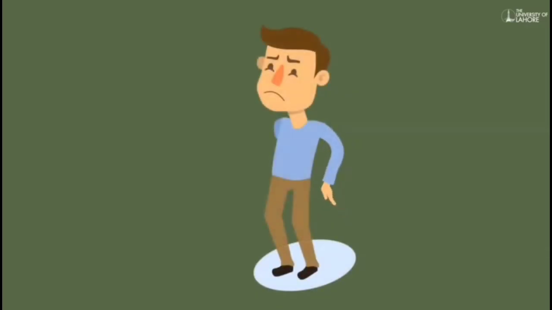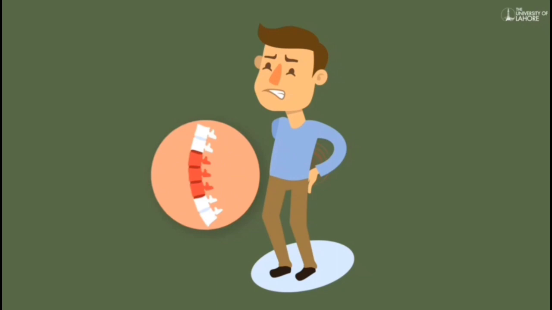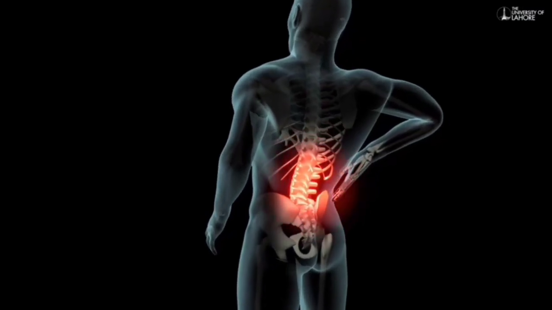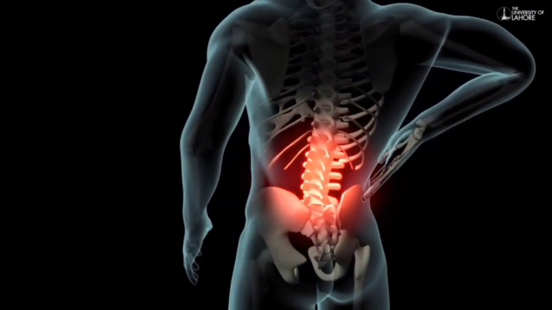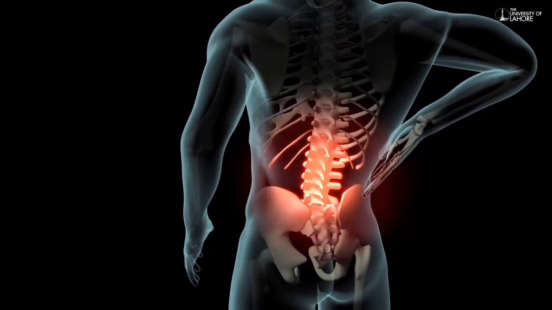Low back pain is a feeling of pain and discomfort in the lower back. It can result from many injuries, conditions, or diseases, most often an injury to muscles or tendons in the back. The person with low back pain is unable to wash clothes by hand because they may have decreased movement of the lower back and difficulty standing straight.